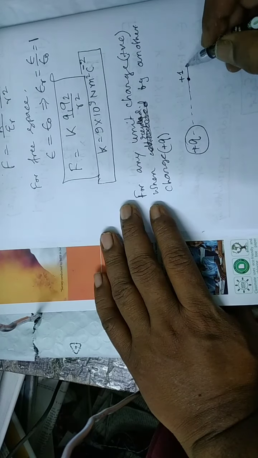So force at s is k q into 1 by r2 square. It is obvious that r1 square is more, so repulsion is less, and this repulsion is more because the distance is small.